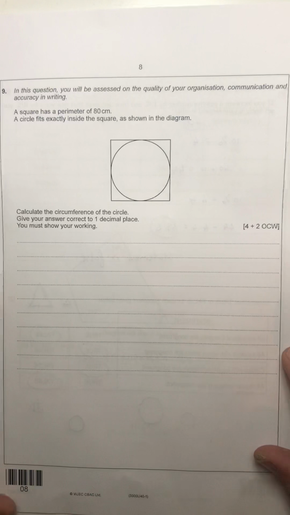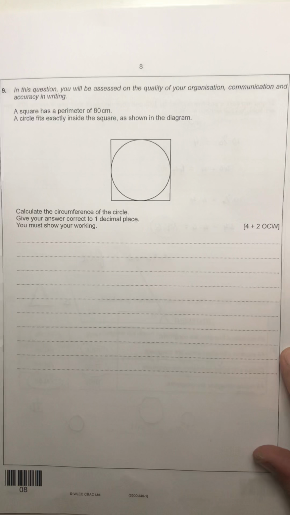Okay, question 9. In this question, you'll be assessed on the quality of your organisation, communication and accuracy in writing. A square has a perimeter of 80 centimetres. A circle fits exactly inside the square as shown in the diagram. Calculate the circumference of the circle. Give your answer correct to 1 decimal place.